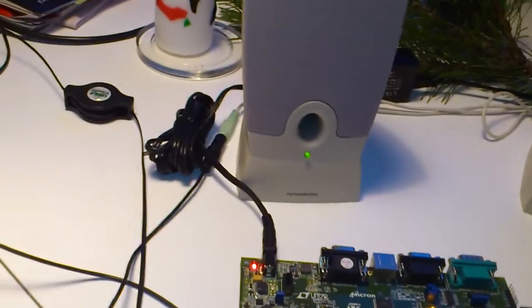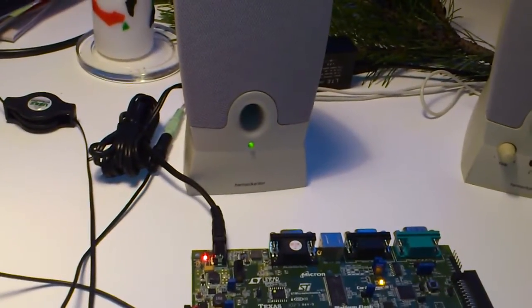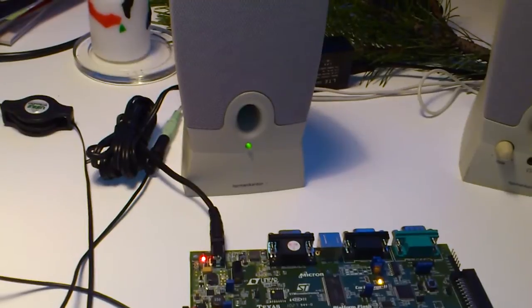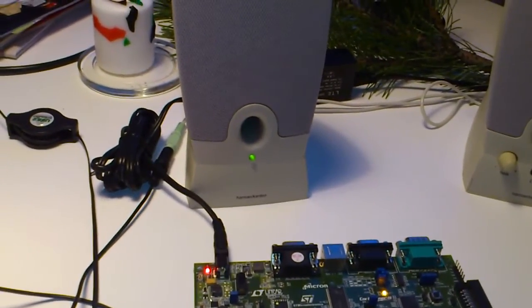Let's compare this one, for example, with the one with the low-pass filter in. I just pull the bitstream down. So the CPU is up.